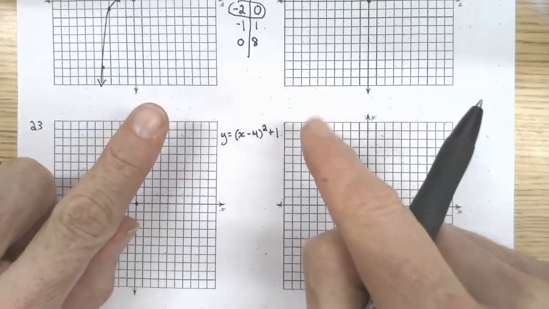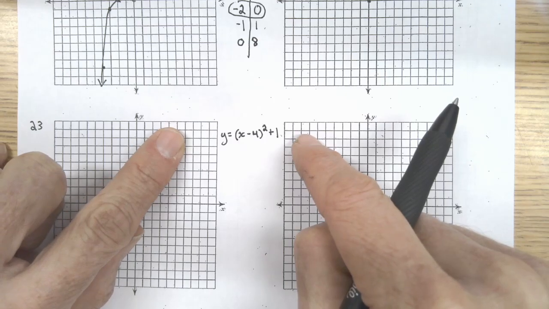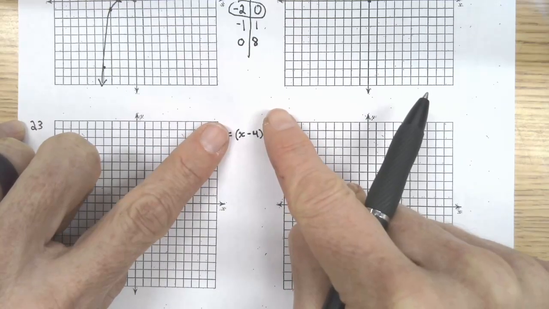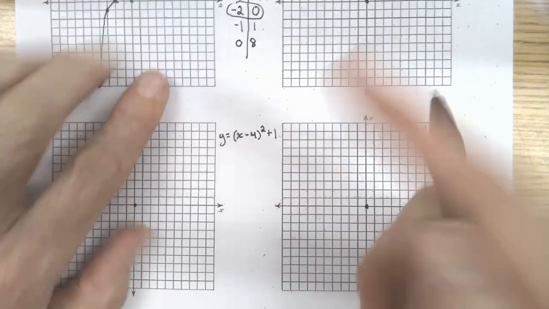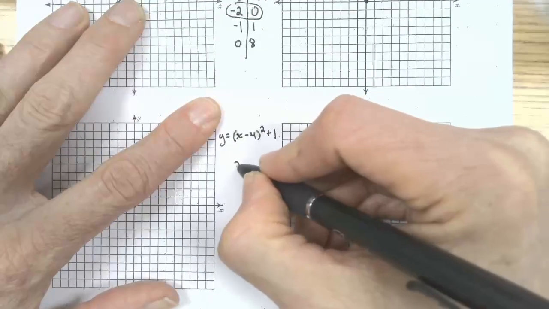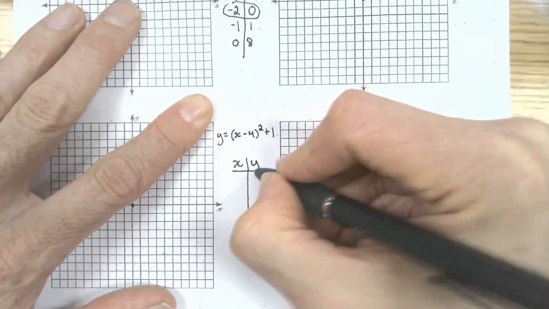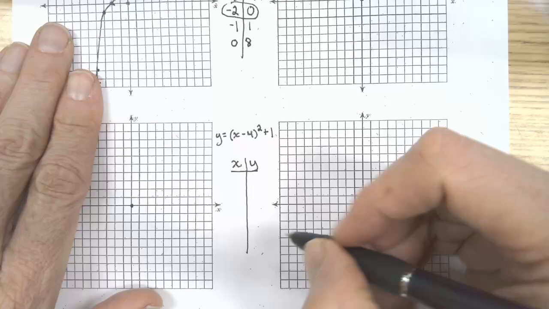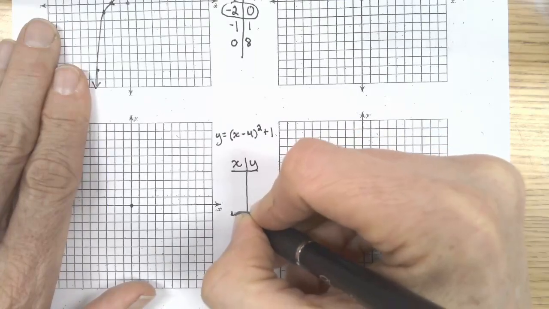Same concept, though. I want to find that vertex because that's going to be either the bottom or the top of the parabola. I look at that right there, and I just ask the question, what would I put in for x to make x minus 4 equal to 0? And the answer is 4, right? 4 minus 4 is 0. So when I'm making my table, that's the x that I'm going to start with because, again, that's going to give me the bottom or the top of the parabola. All right, so I'm going to start at 4.